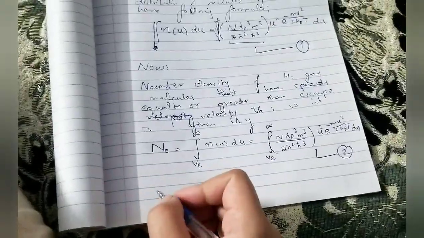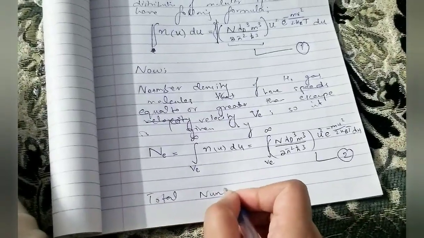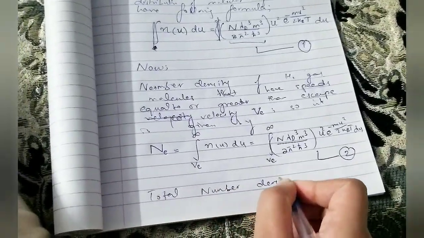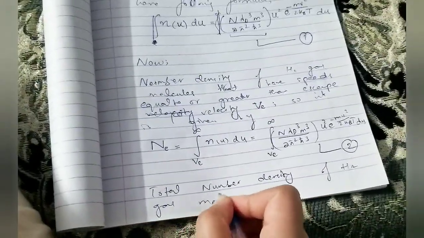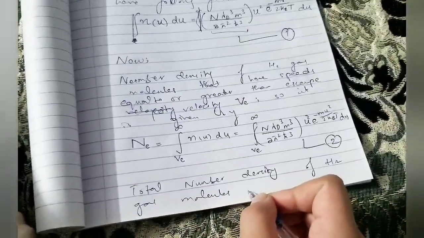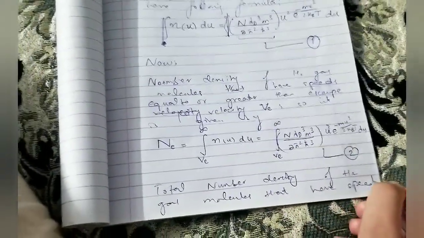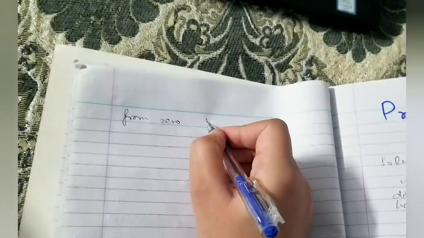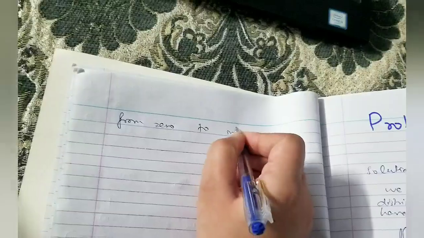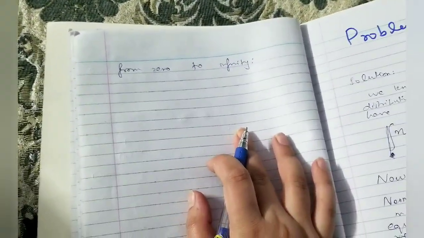And the total number density of hydrogen gas molecules that have speeds from 0 to infinity covers all the gas molecules.